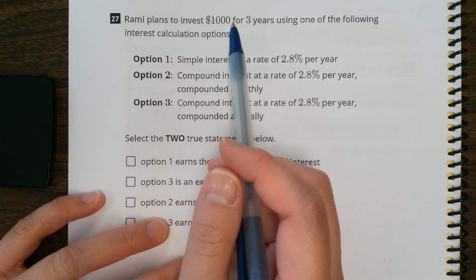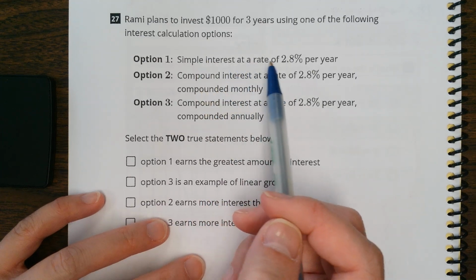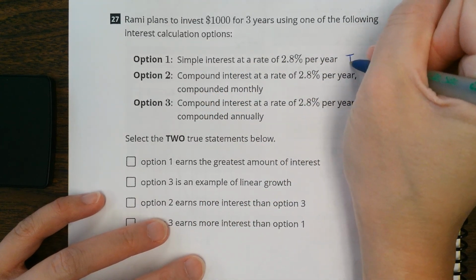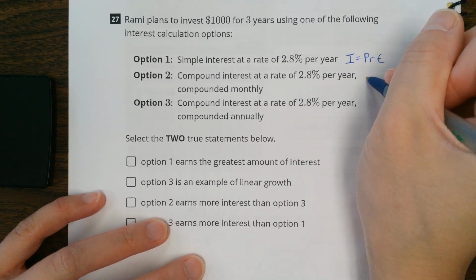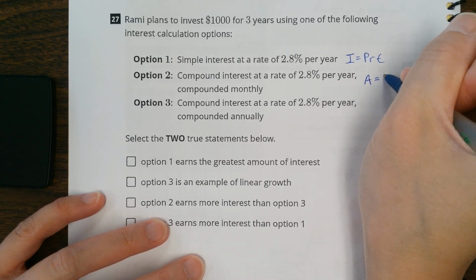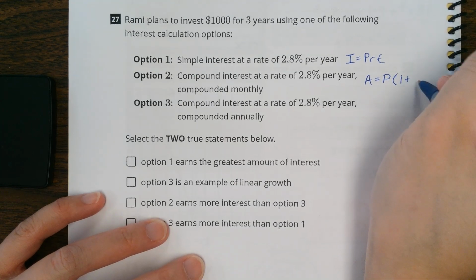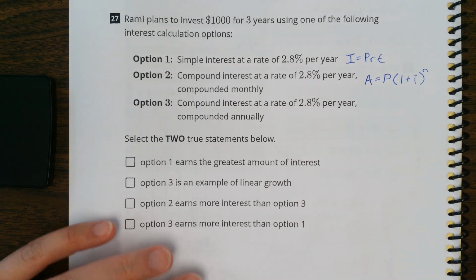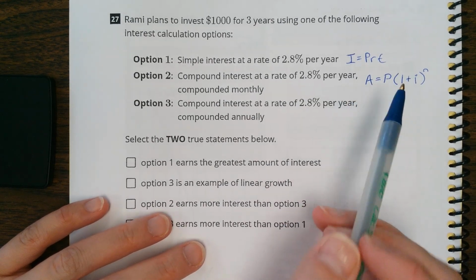So Remy plans to invest $1,000 for 3 years using one of the following interest calculation options. Simple interest. What's the formula for simple interest? Perfect. What's the formula we use for compound interest? P bracket 1 plus i bracket, squared to the n, t and n. Do you have to memorize that? Yes, you do have to memorize these two. Right?